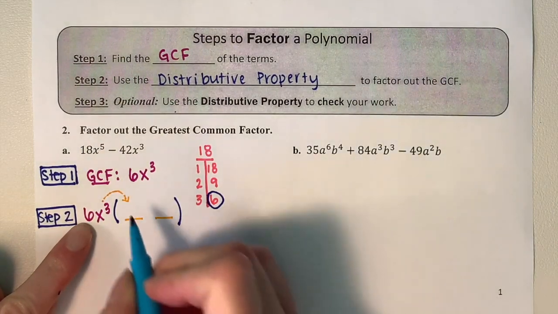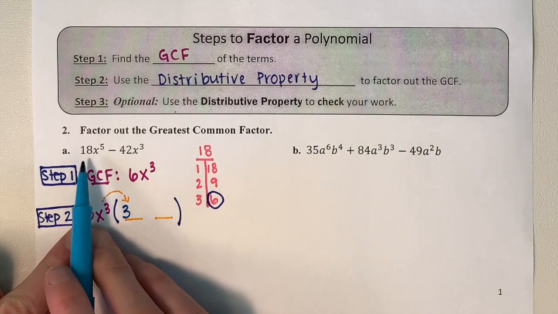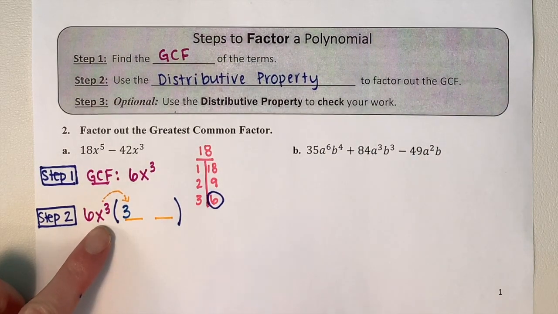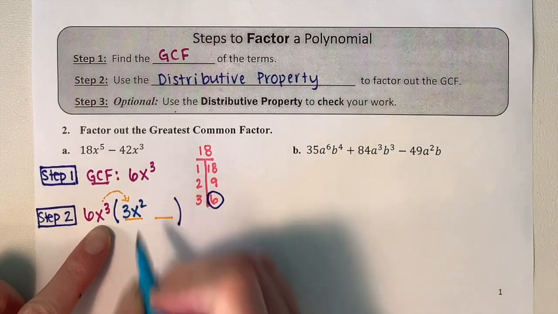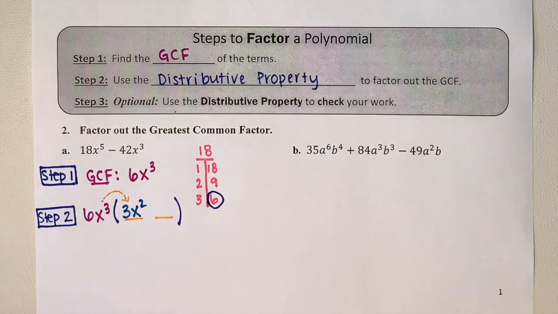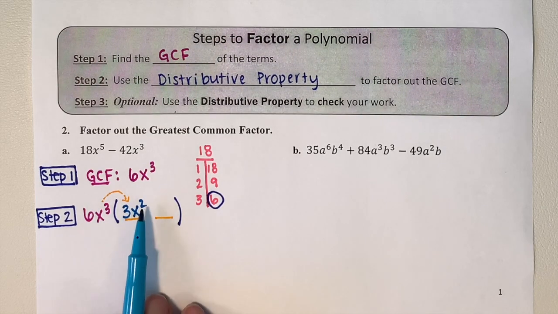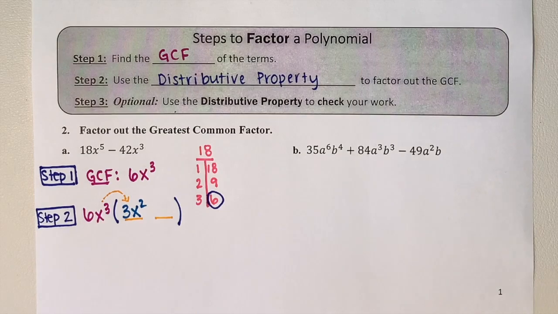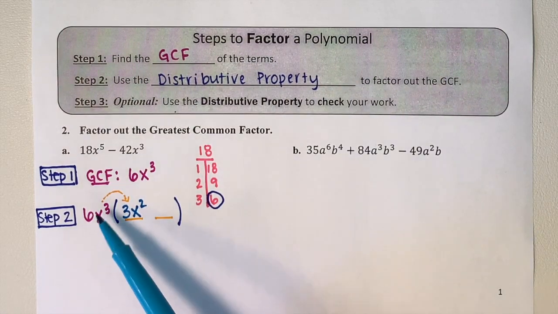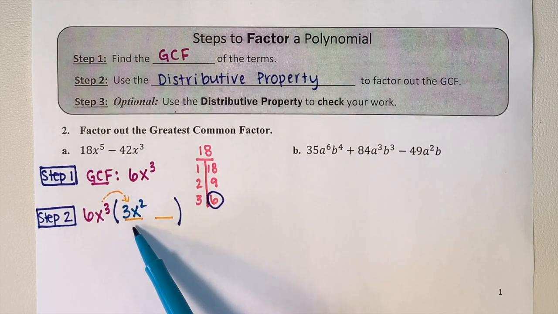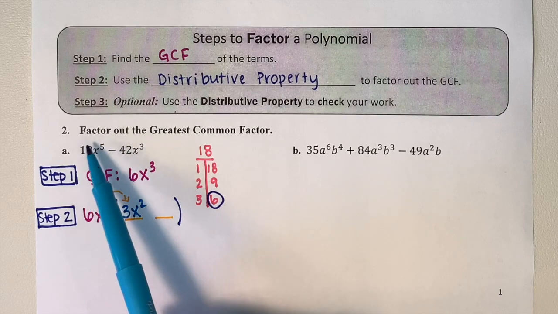Well, let's see, 6 times 3 will give us 18, and x cubed times x squared will give us x to the fifth. Remember, when you multiply x cubed times x squared, you add the exponents. So 3 plus 2 gives us our 5. So if we were to distribute, 6x cubed times 3x squared would give us 18x to the fifth.